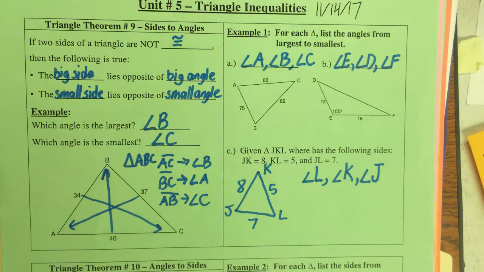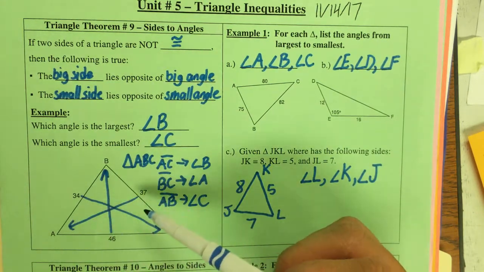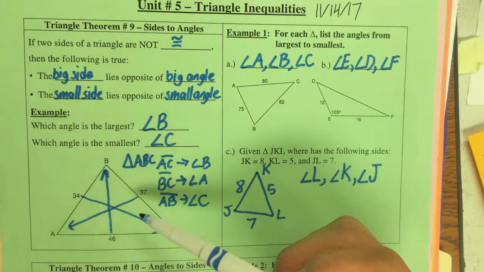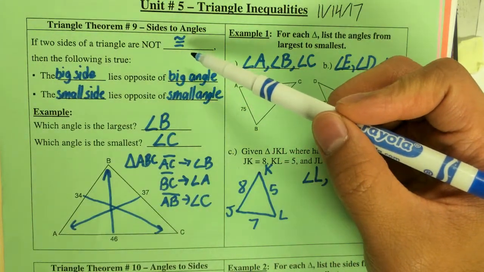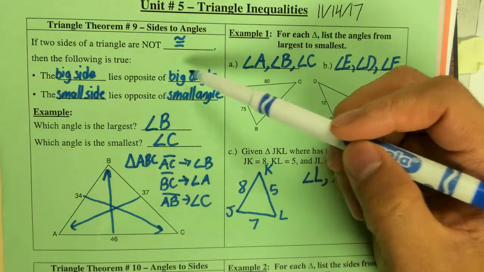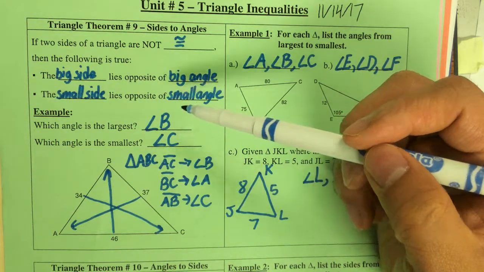Today we will learn about triangle inequalities. When you are given just the sides, there's actually a way to figure out the order of the angles from smallest to largest. If you are given two sides of a triangle that's not congruent, meaning all three sides have to be different, the big side lies opposite the big angle, and the small side lies opposite the small angle.